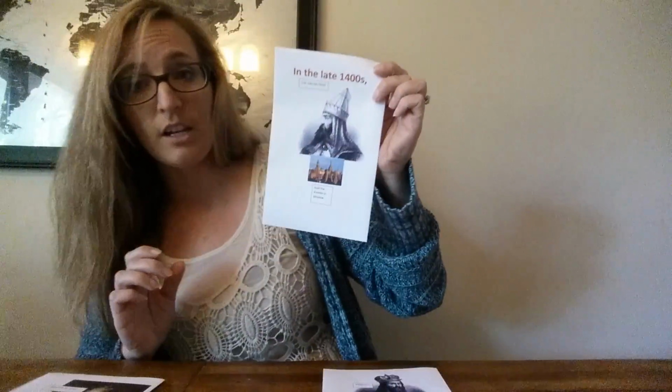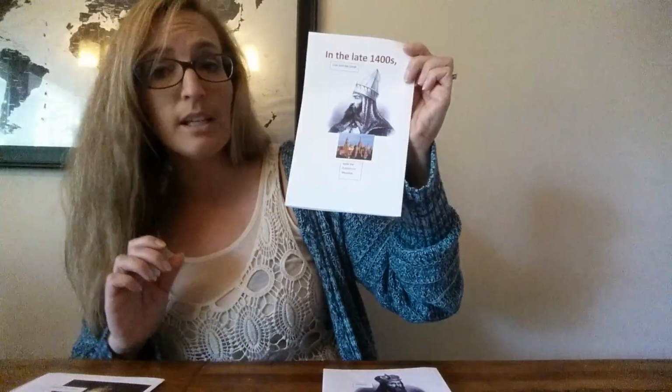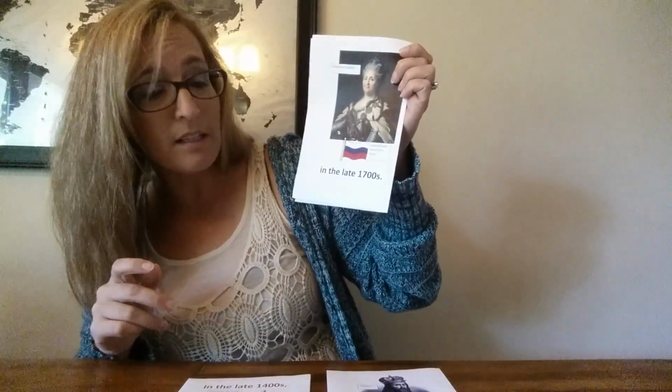Vladimir the First brought Christianity to Russia in the 900s. In the late 1400s, Tsar Ivan the Great built the Kremlin in Moscow. Catherine the Great expanded and westernized Russia in the late 1700s. 900s, 1400s, 1700s. That was history.